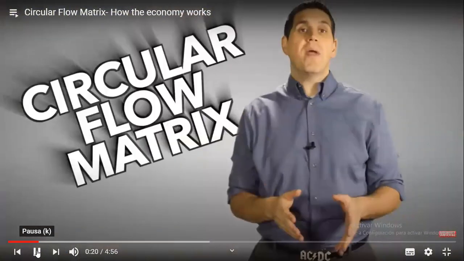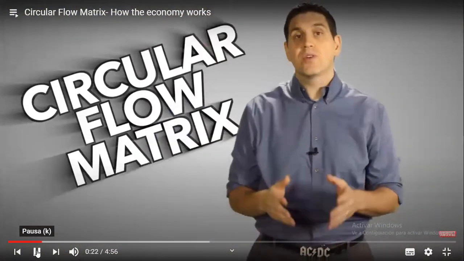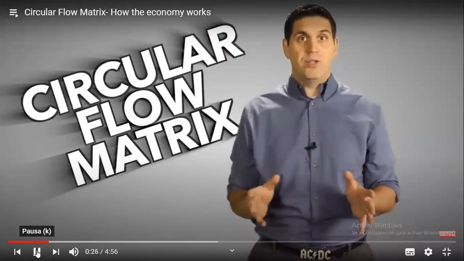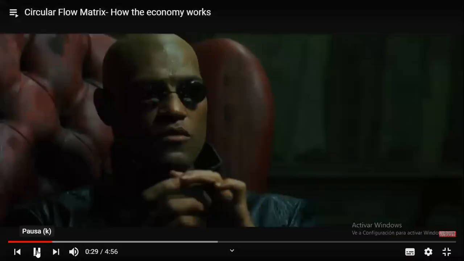Today I'm going to show you something that's all around you that most people don't even see. It's called the Matrix, and you're inside it right now. The circular flow matrix, or model, shows how products, resources, and money flow in the economy. Now look at your surroundings. Seriously, take a moment and look around you. The matrix is everywhere. It is all around us. Even now, in this very room.